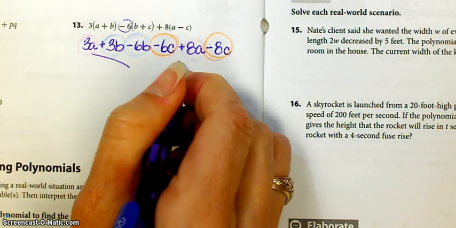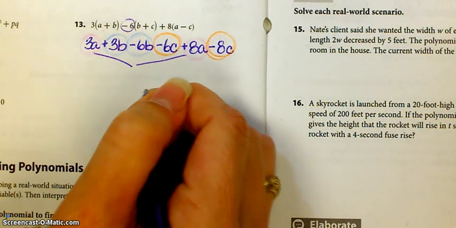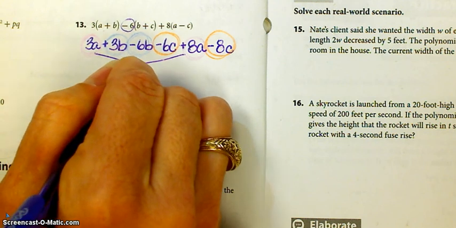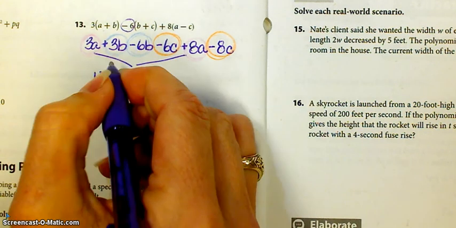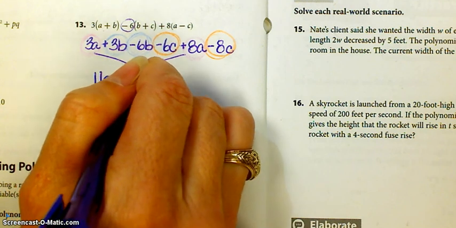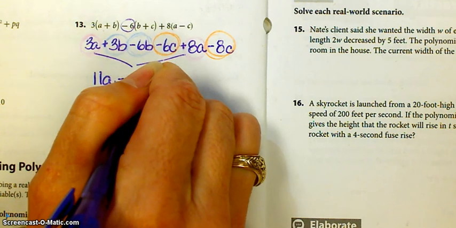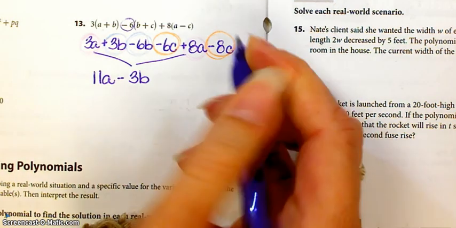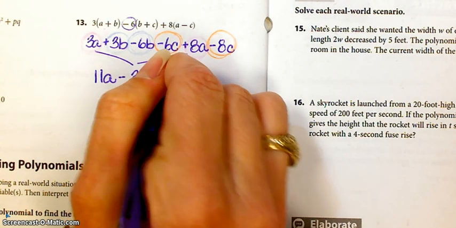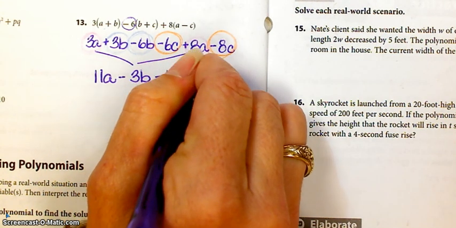So these two can be combined because they're alike. Positive 3a and positive 8a, that's 11a. Positive 3b and negative 6b is going to give me negative 3b. Negative 6c and negative 8c is going to give me a negative 14c.